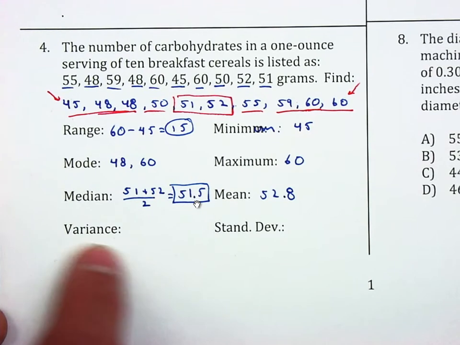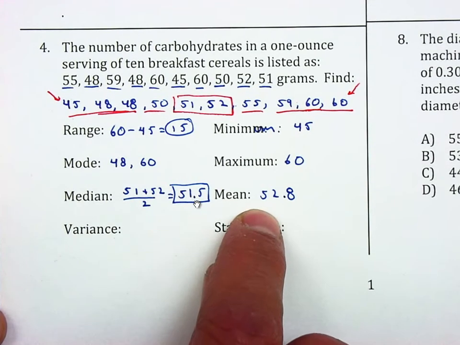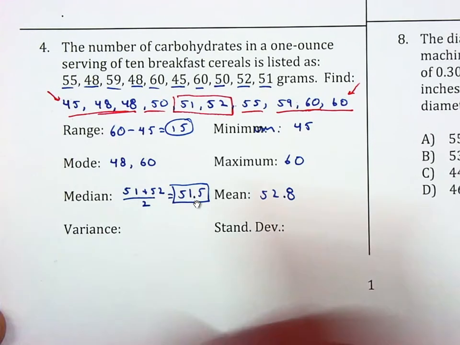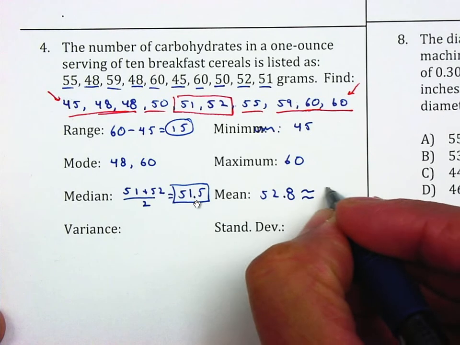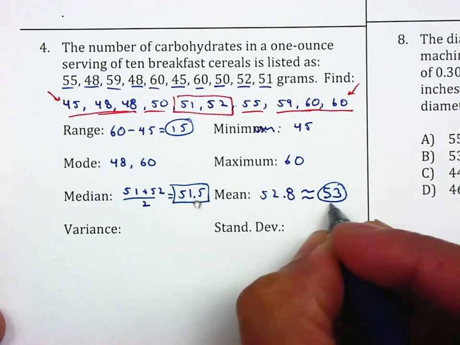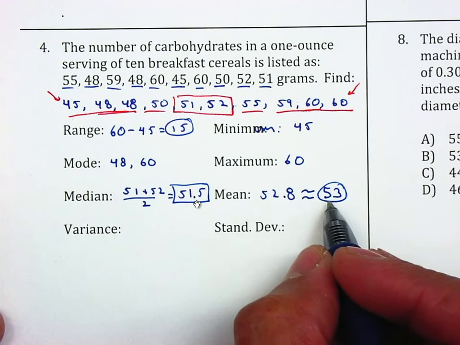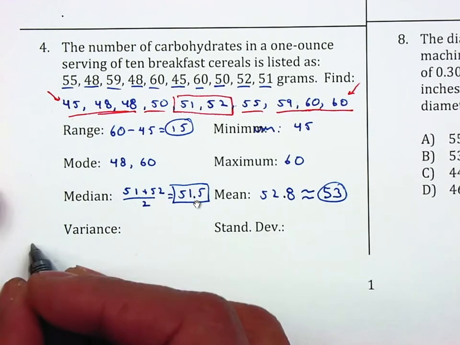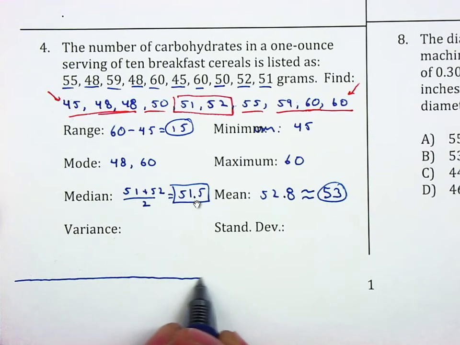Now, to be able to find the variance, we are going to use our mean and subtract it. To use our mean, we're going to round it up for purposes. We are going to round it up to 53. Your actual mean is 52.8, but to find the variance, we're just going to round it up to 53. And you can either do the chart that we did in the notes, or we can just do it as the equation says.